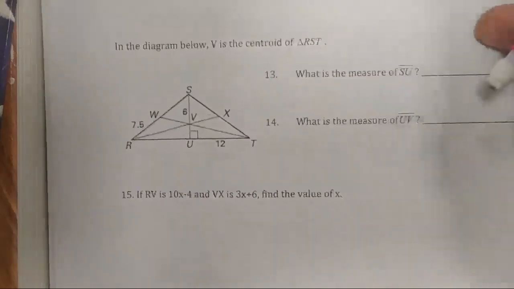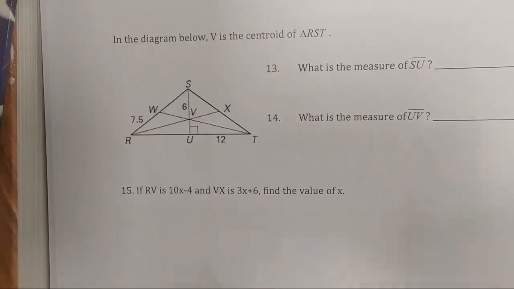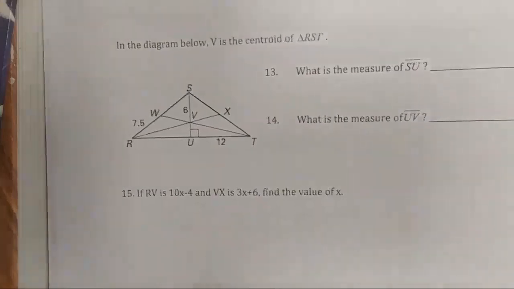Hey, hello there. In the diagram before, V is the centroid. So the centroid is the intersection of all the medians, I believe.